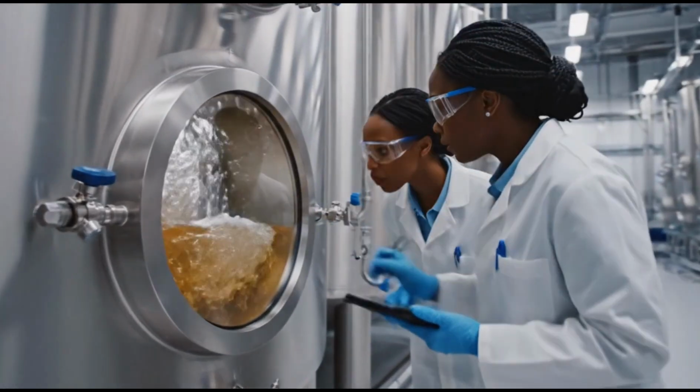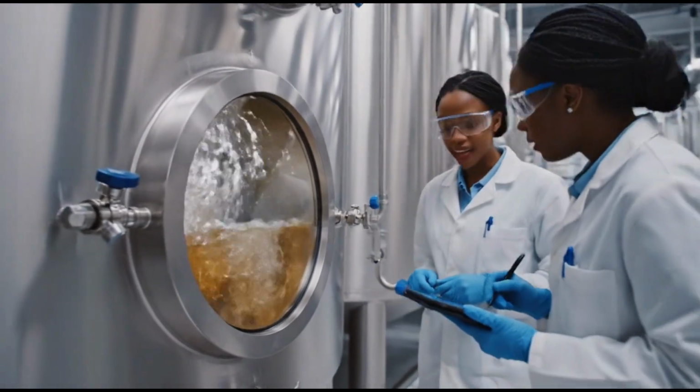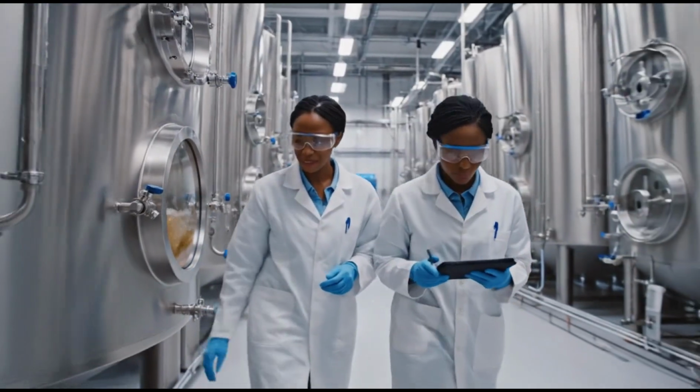Culture density looks optimal here. Agreed. Logging the parameters now, everything within spec.